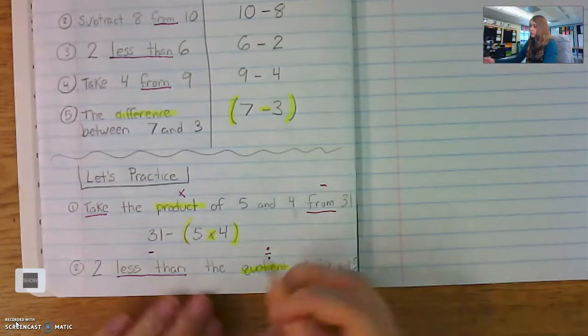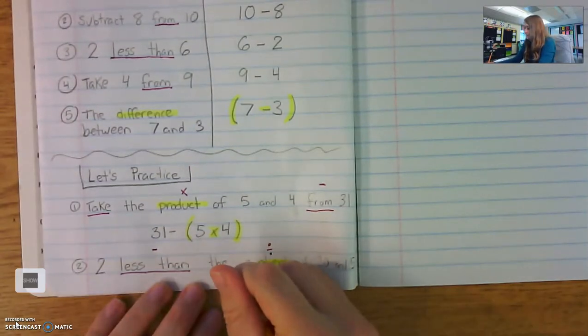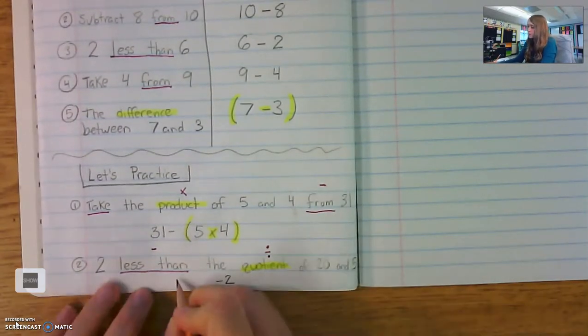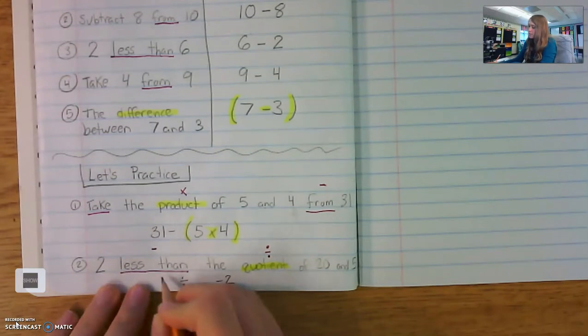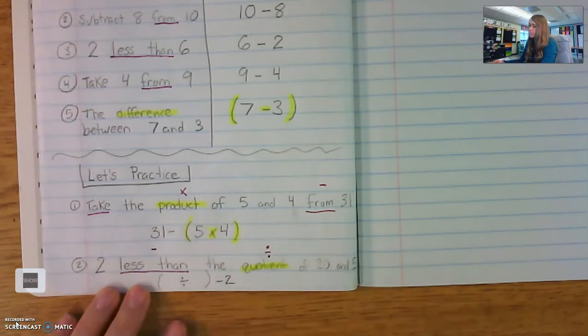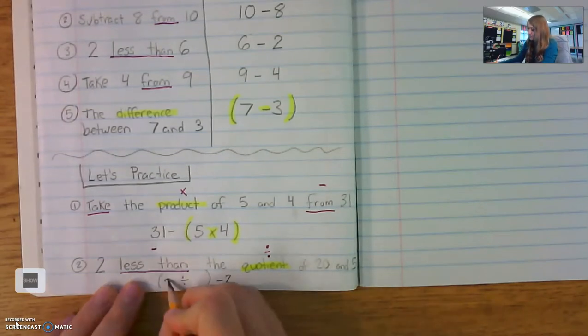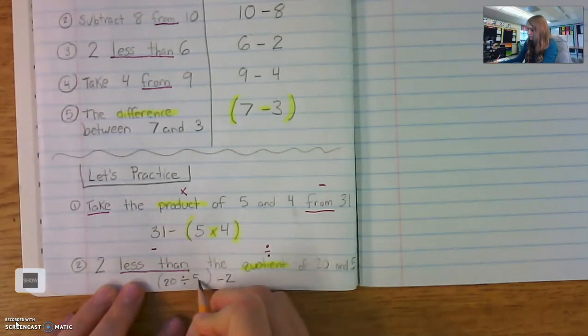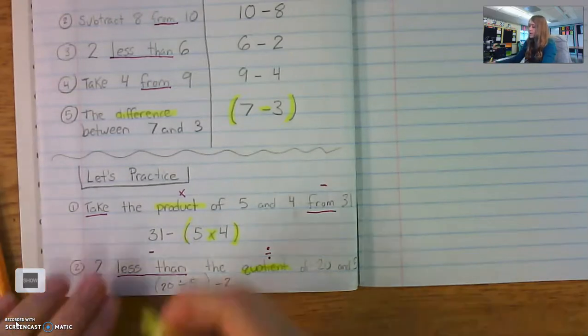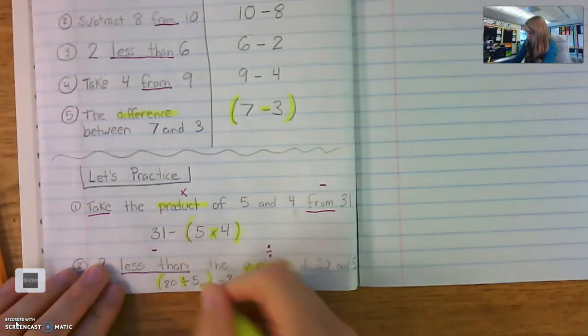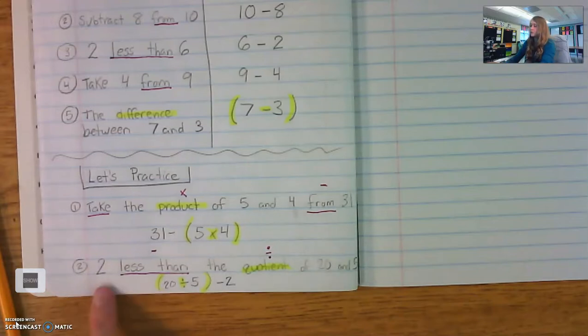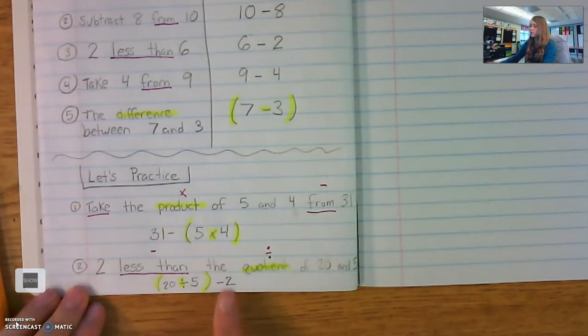The 2 should be at the end. The quotient is division, should be at the beginning. The quotient of what? 20 and 5. So here's my quotient. 2 less than the quotient.